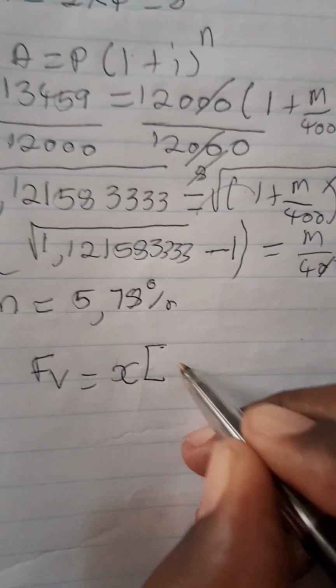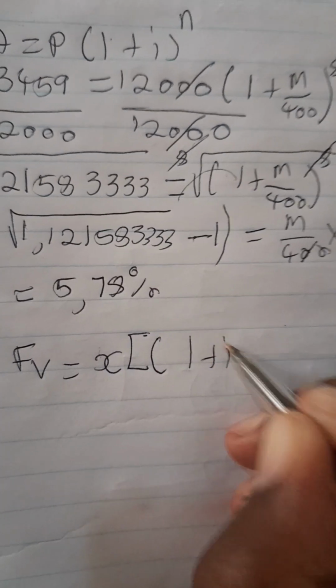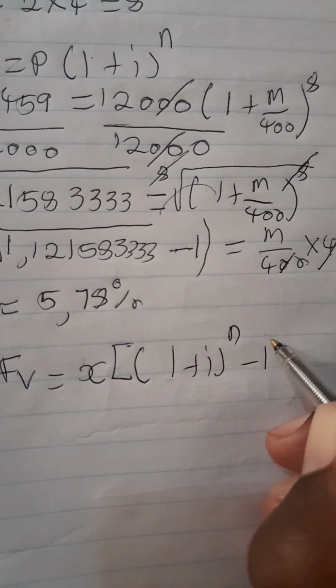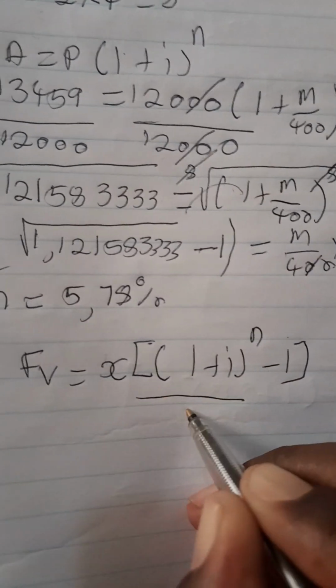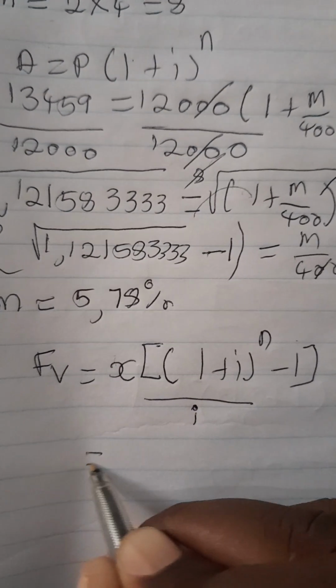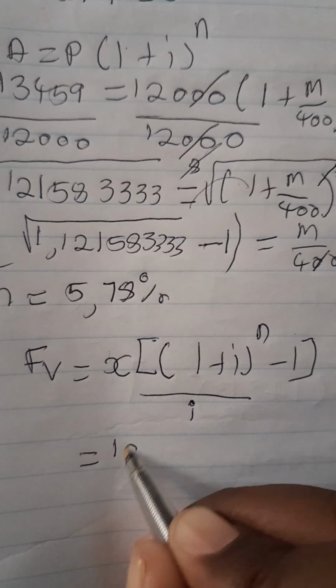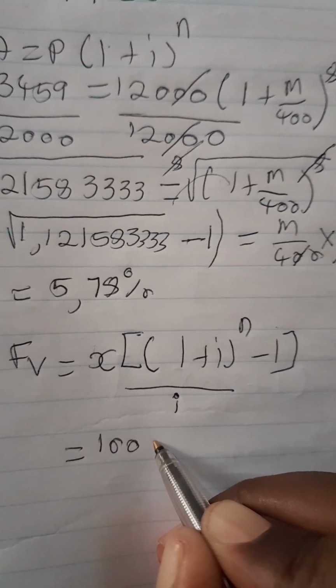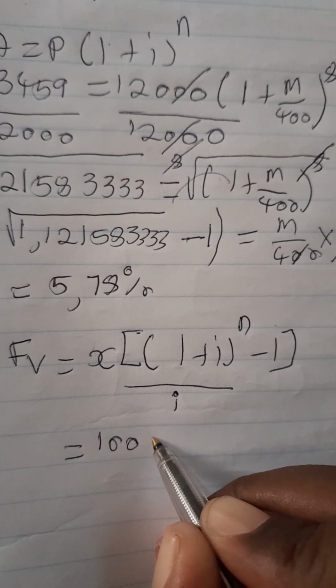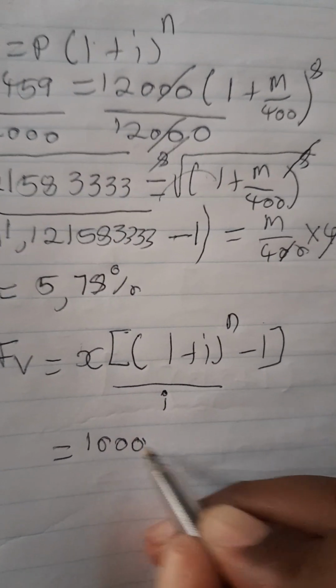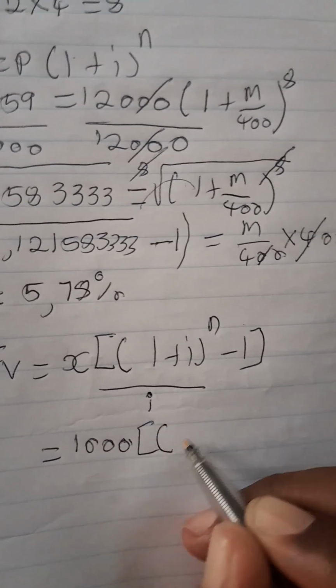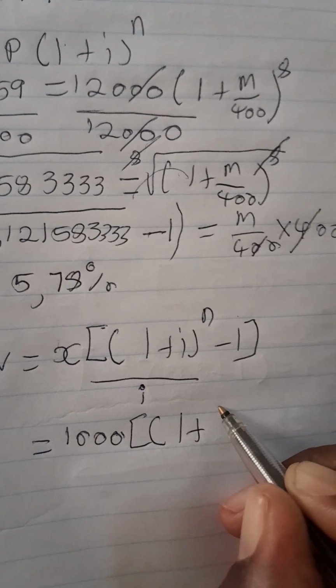So we are going to use the future value formula: 1 plus i to the power of n, minus 1, divided by i. Remember that Tino deposited 1,000 every month for a period of 12 months, from January to December. So we are having 1,000 as a monthly payment, then 1 plus our i.